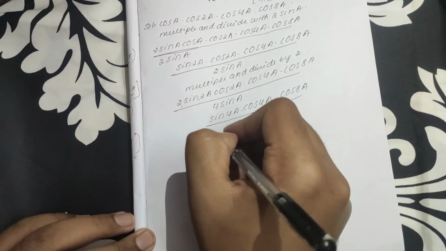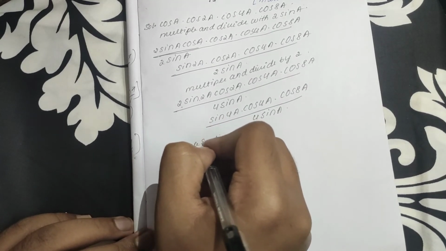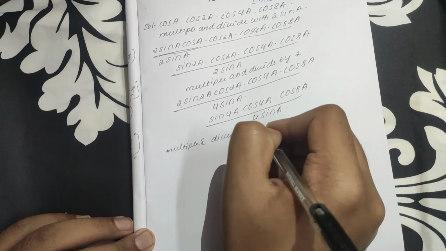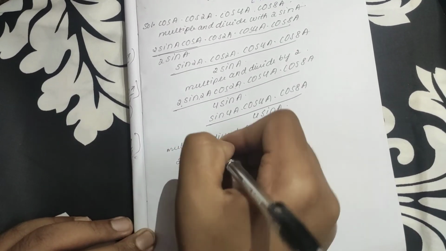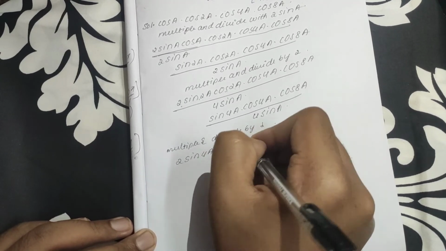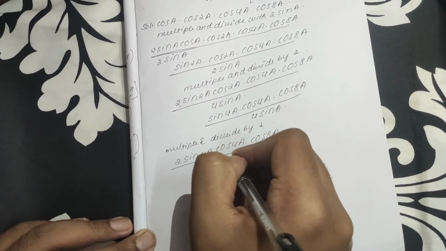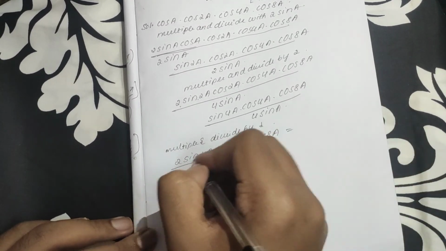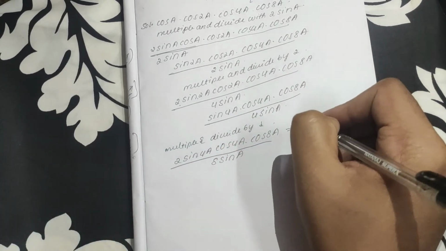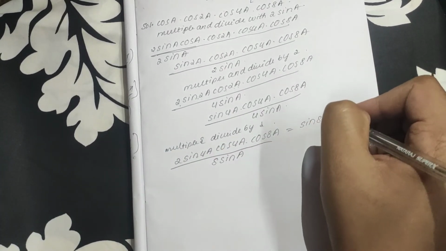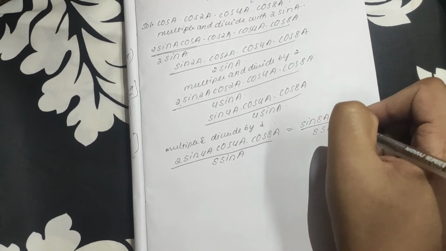Again multiply and divide by 2. So 2 sin 4a cos 4a into cos 8a by 8 sin a. So this is 2 sin 4a into cos 4a, this is sin 8a into cos 8a by 8 sin a.